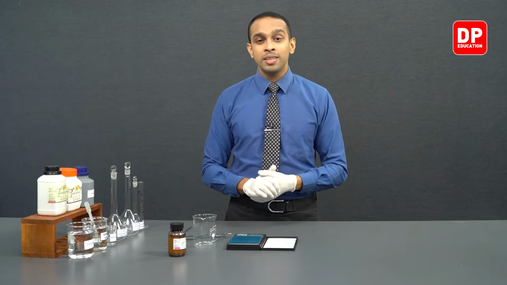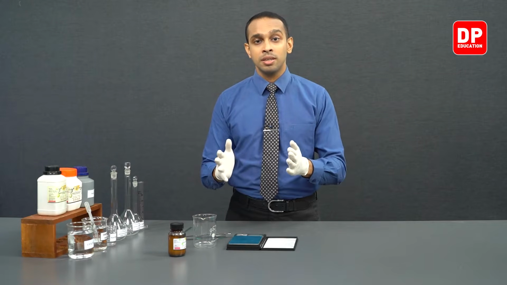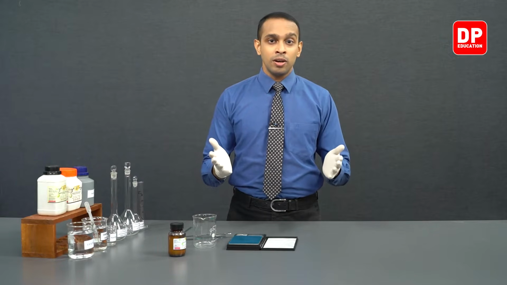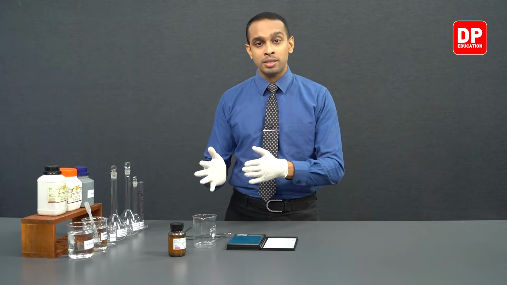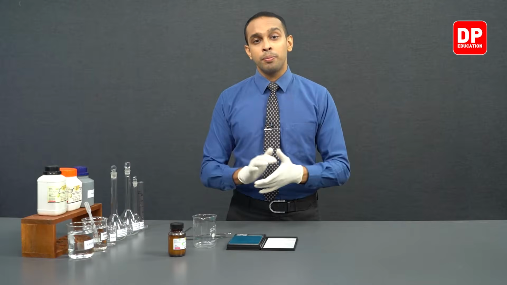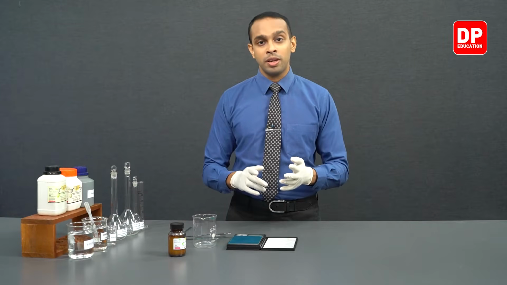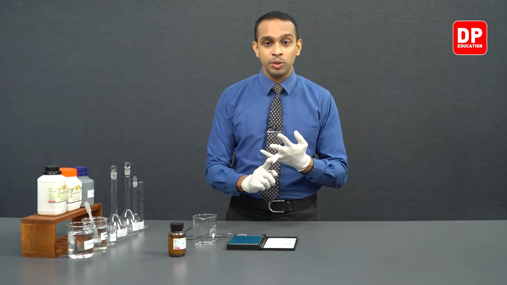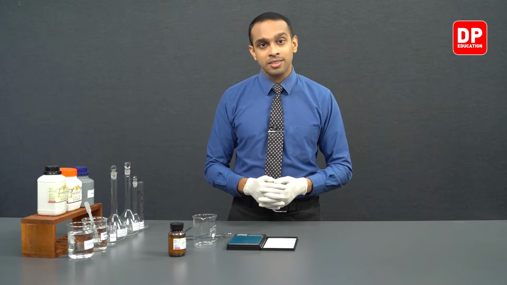Since the molar mass of potassium iodide is 166 grams per mole, the mass we need is 0.3 moles multiplied by 166, which gives 49.8 grams.